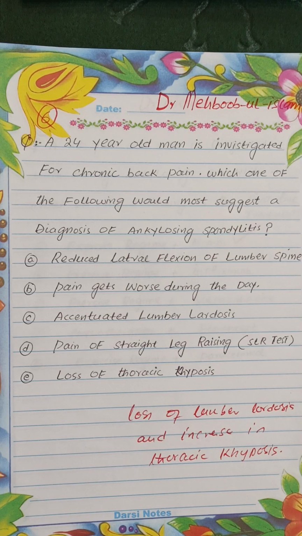This is correct. Option B, pain gets worse during the day, but we know that pain improves during the day. Accentuated lumbar lordosis, but we know that there is loss of lumbar lordosis. Pain on straight leg raising test. This test is not done for ankylosing spondylitis, but for sciatica. And option E, loss of thoracic kyphosis. There is actually an increase in thoracic kyphosis. So the correct answer here is option A, reduced lateral flexion of the lumbar spine.